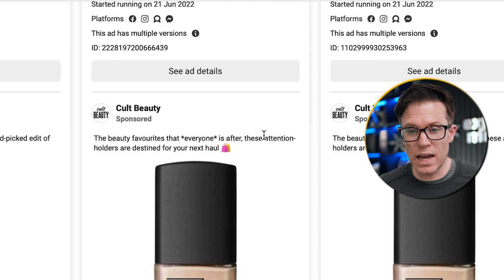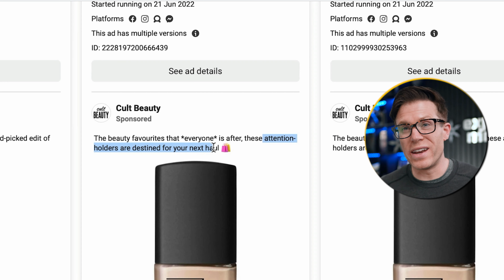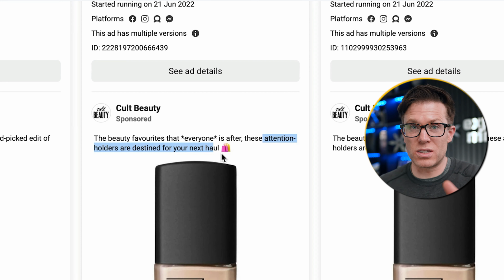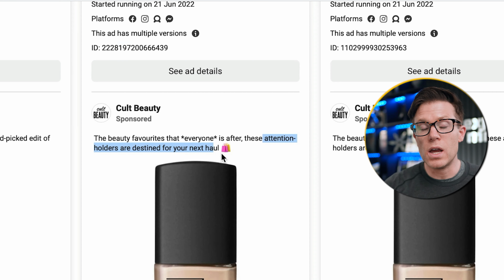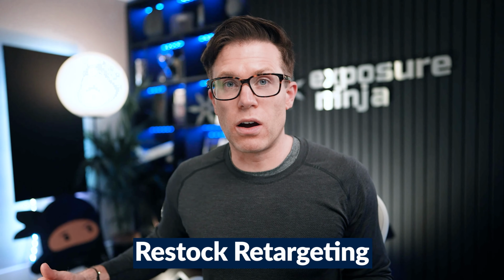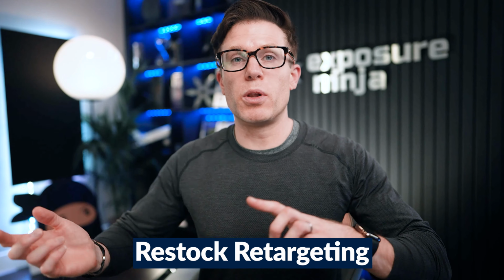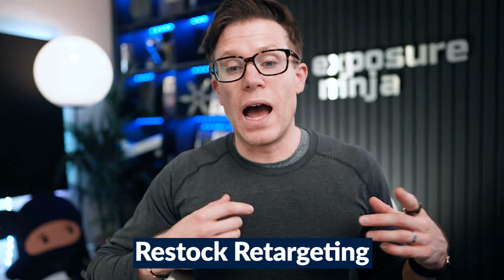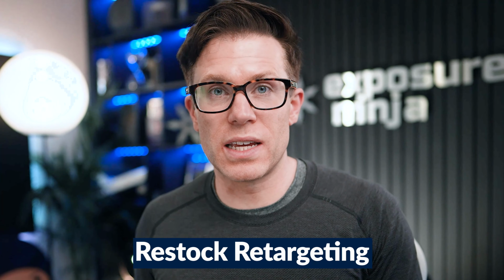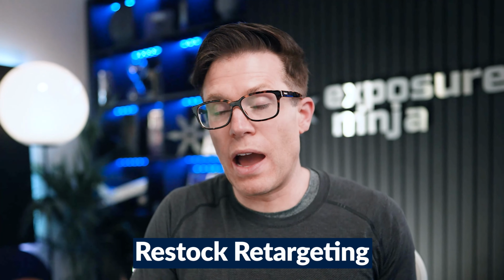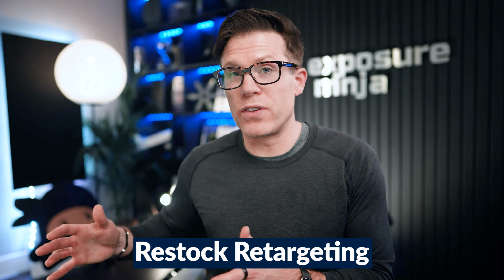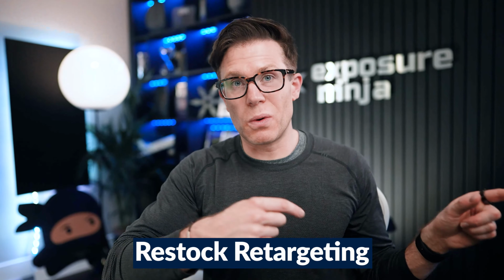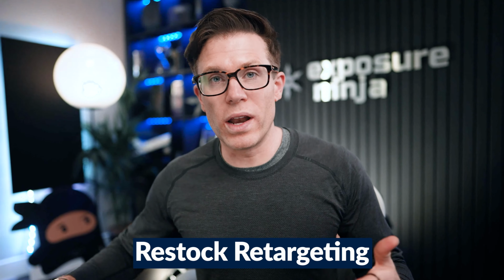Notice how the copy in this ad says these attention holders are destined for your next haul. So we can assume that this is some sort of retargeting, and presumably to people who have previously purchased on Cult. So we might call this restock retargeting because it might be designed for people who bought a certain number of days ago, and the goal is to get them back on the site to purchase again. Let's say, for example, that we know that the average purchase cycle is every 60 days. We might start running restock retargeting after, say, 50 days to get people back onto our site rather than a competitor's site when it's time to restock.